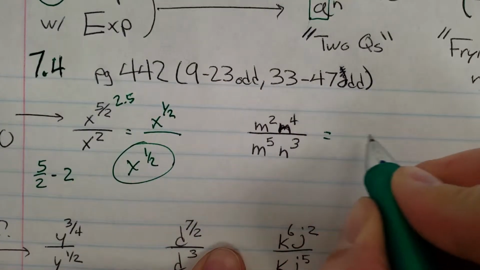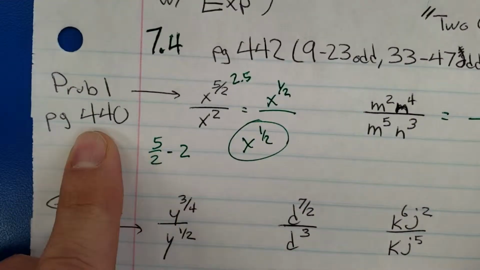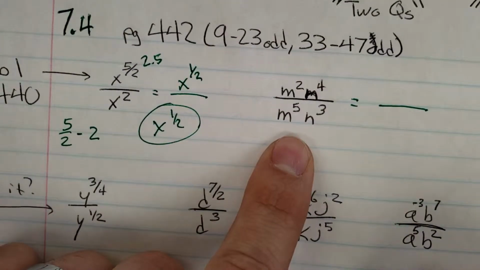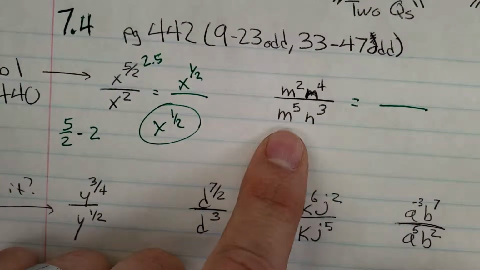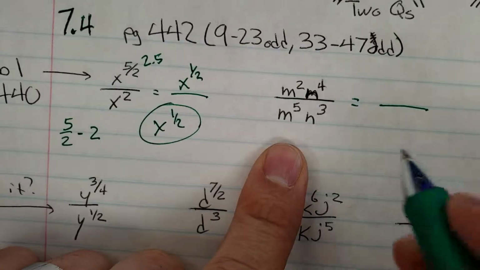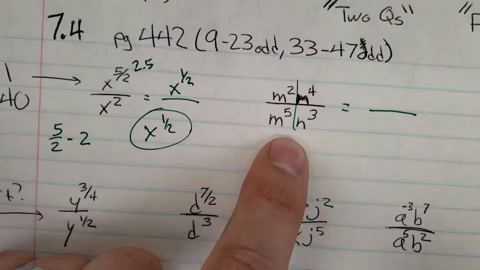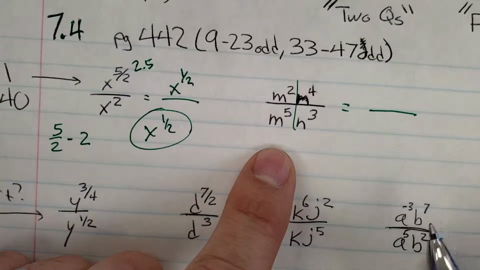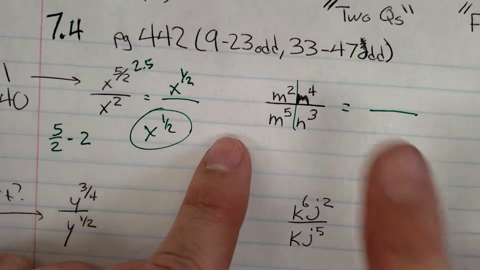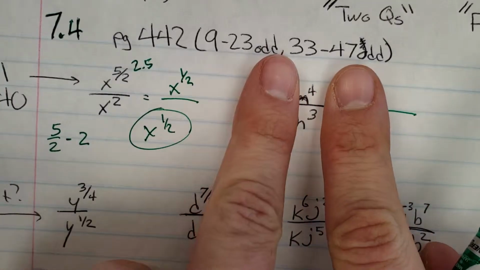So watch this. Here's the next example right out of the book. Okay, again, I'm on page 440. Again, push pause sometimes if you want to copy down the questions first, and then push play to watch me do them. Okay, here we go. So I kind of split it mentally. I just start with the m's. Again, you can't share or take away exponents from different bases. Only like bases can mess with each other's exponents.